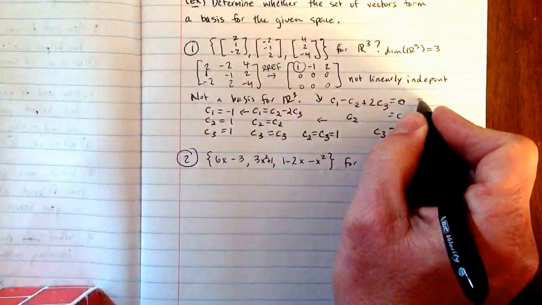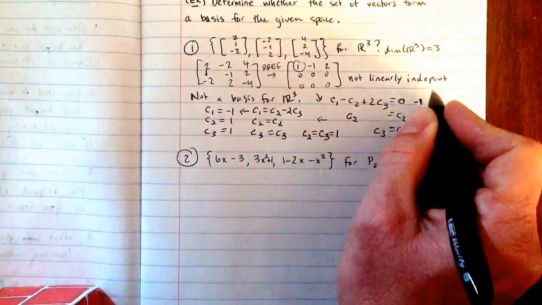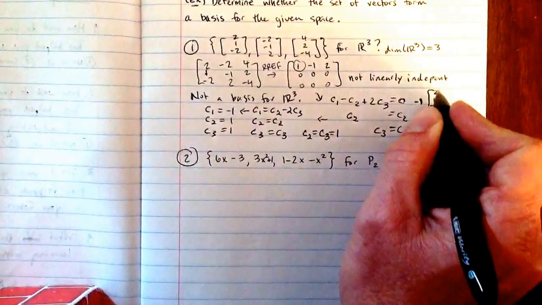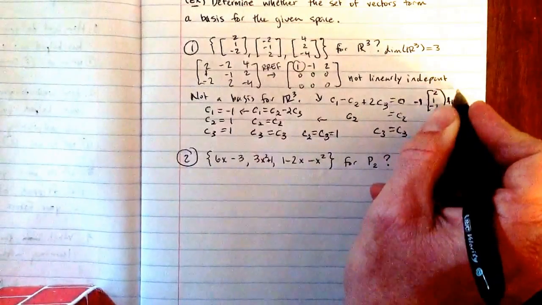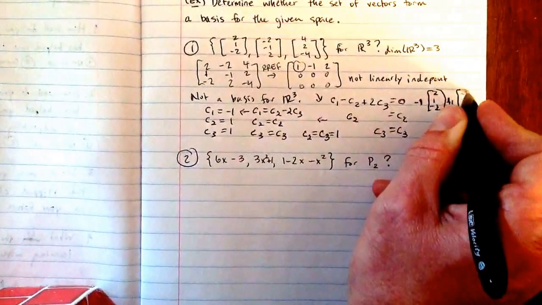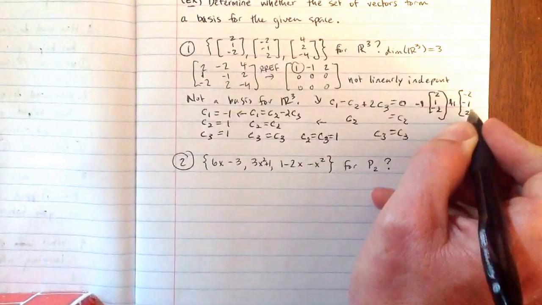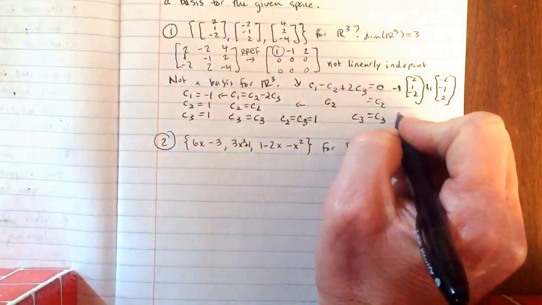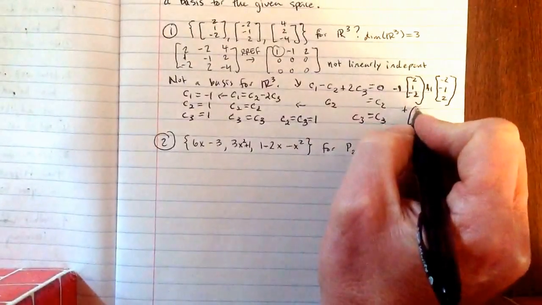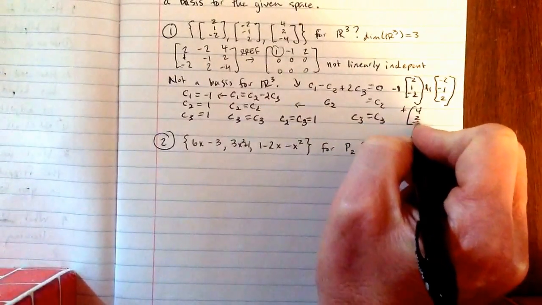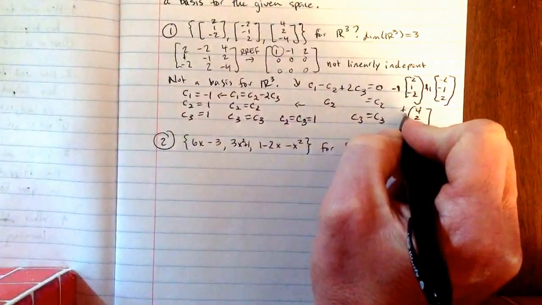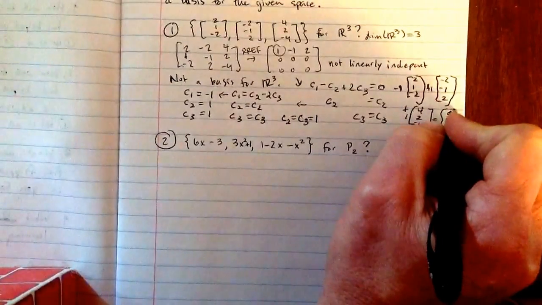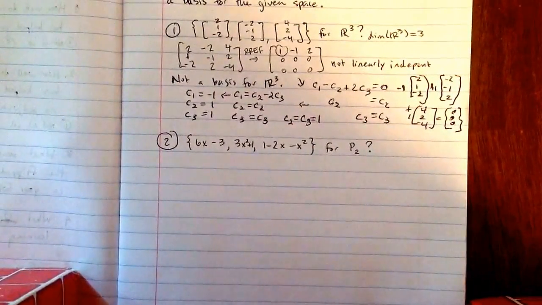I could say -1 of that first vector, plus 1 of the second vector, plus 1 of that third vector, is equal to 0. And of course you can move those around to get a linear combination.